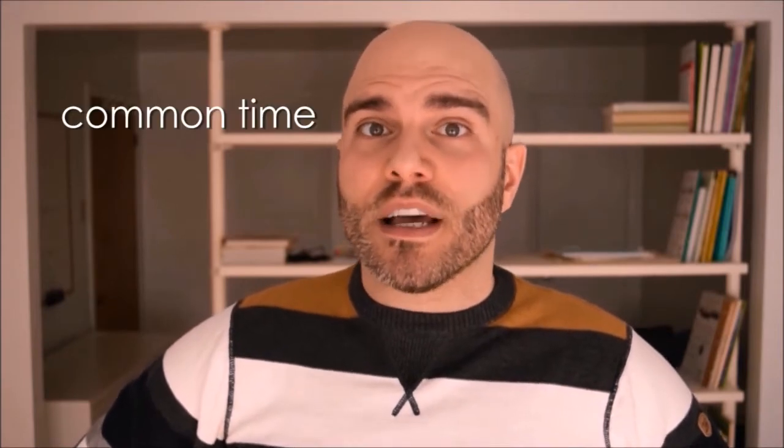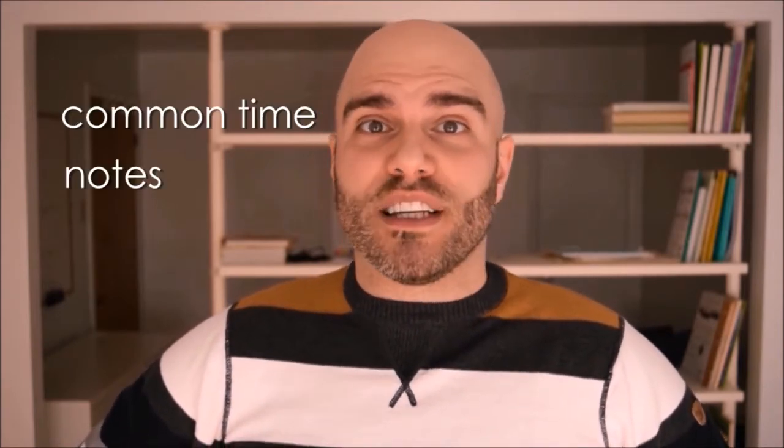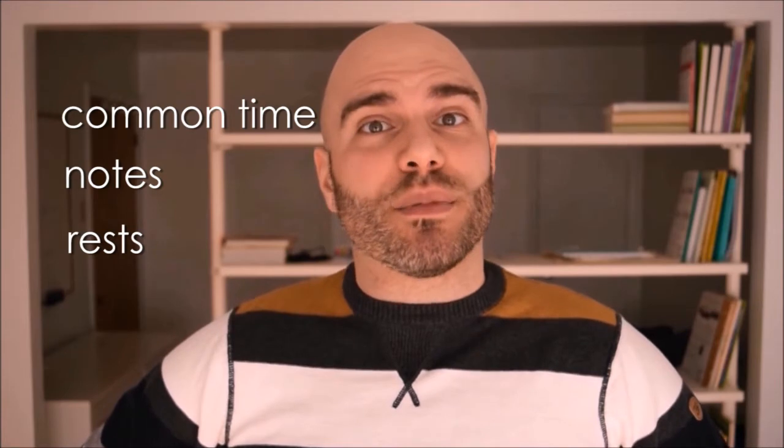Alright, so far we've seen what common time is. We've seen different notes, we've seen different rests, and we know how to arrange them in different patterns. But we still need to see how we can combine these elements in order to create completely new time values.